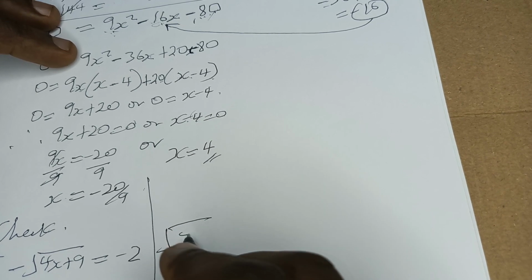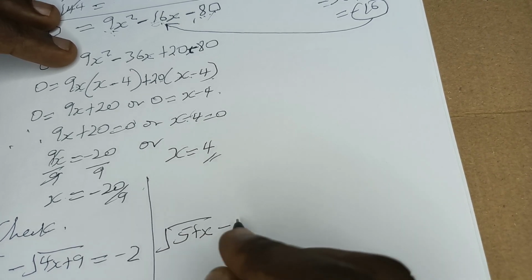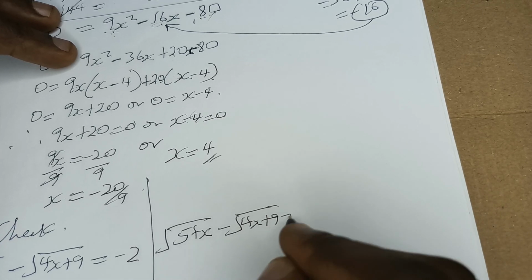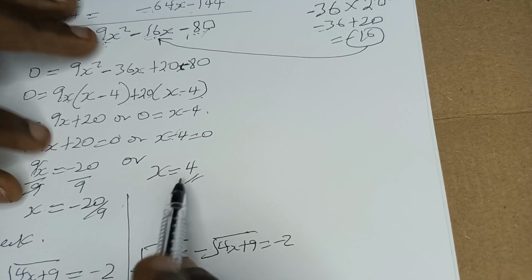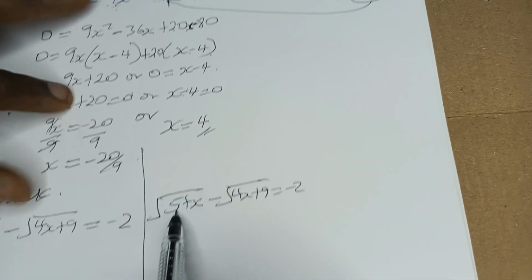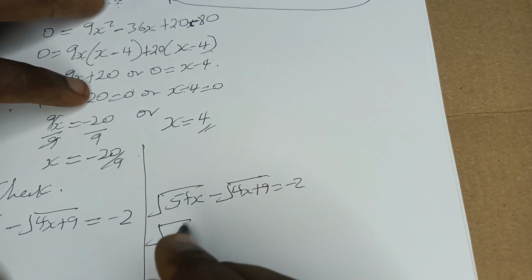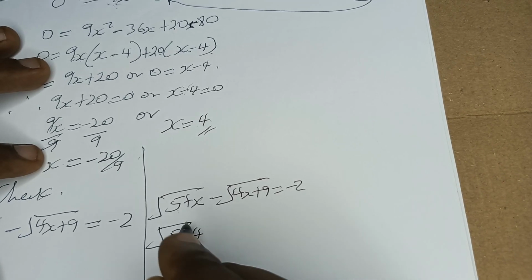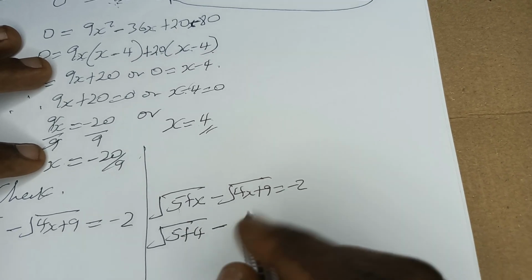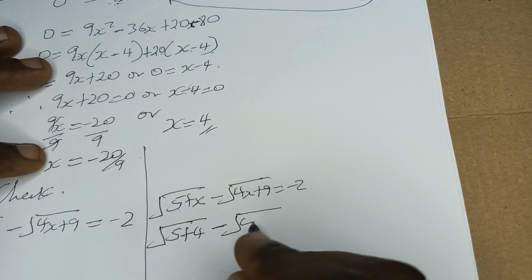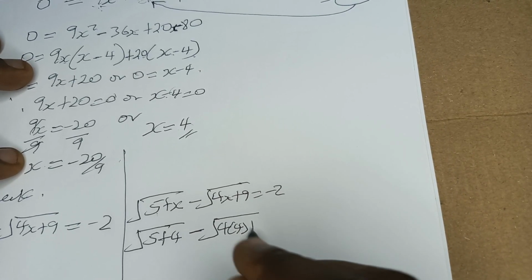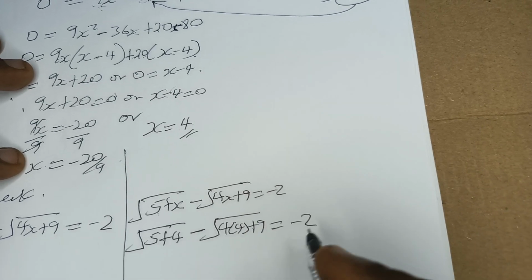Let's substitute this first. x is equal to 4. Putting it here, it means root of 5 plus 4 minus root of 4 times 4 plus 9 must give us minus 2.